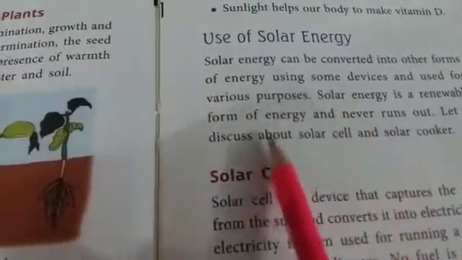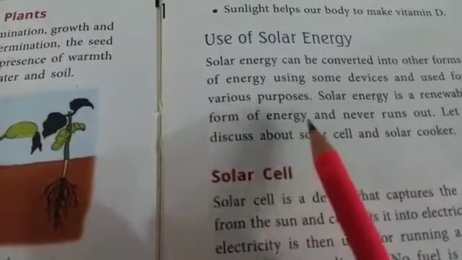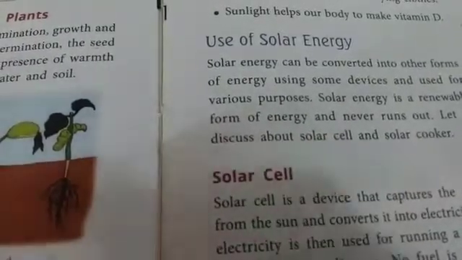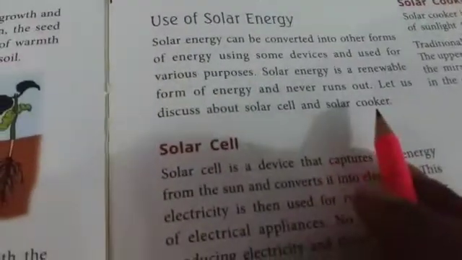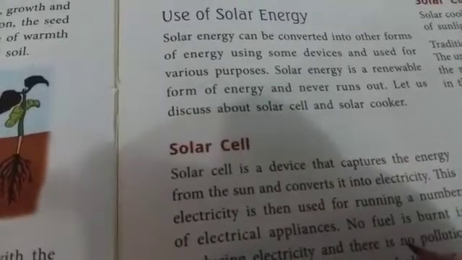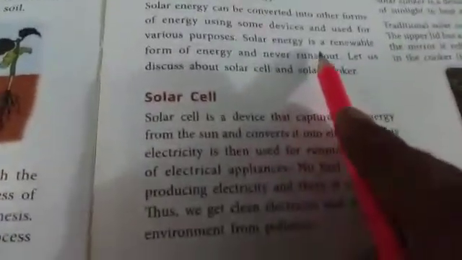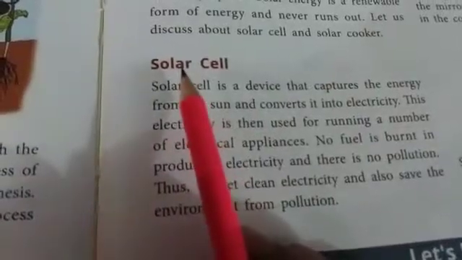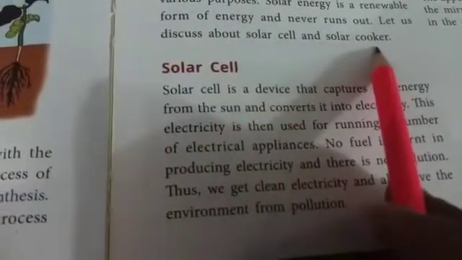Solar energy is called a renewable form of energy. Renewable means it can be renewed again and again, it can be made again and again, and it never runs out. Till the day the sun is there, we will get the solar energy. So it is a renewable source of energy. Now we will learn about solar cell and solar cooker.